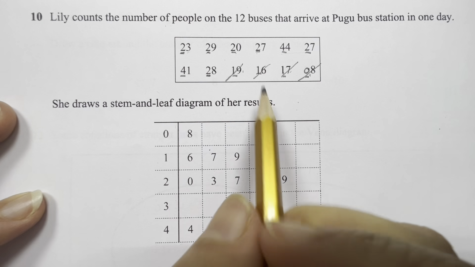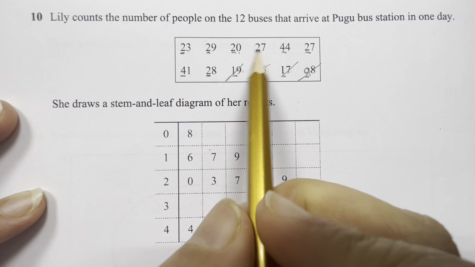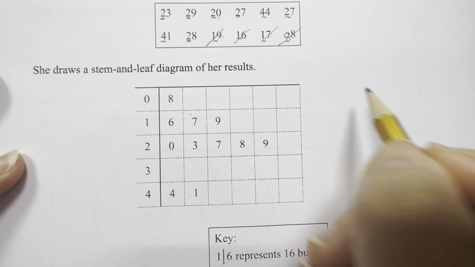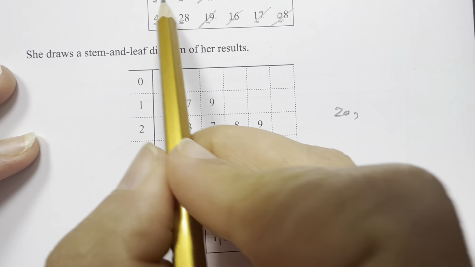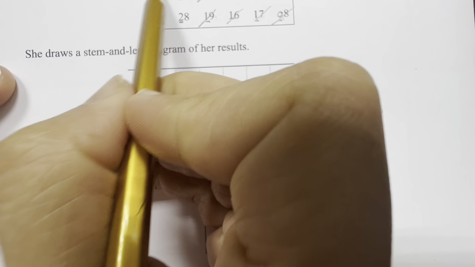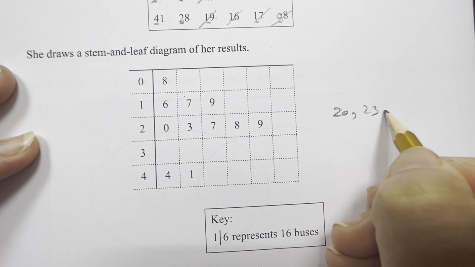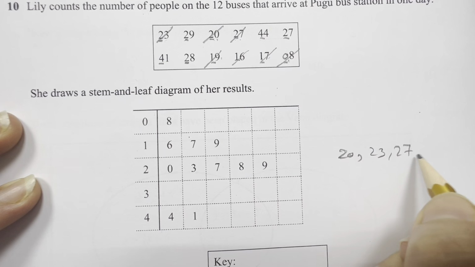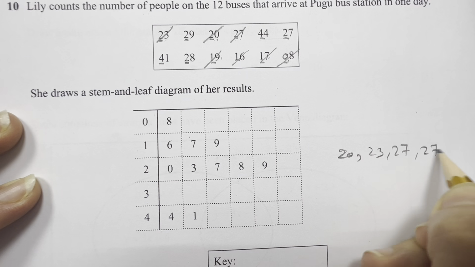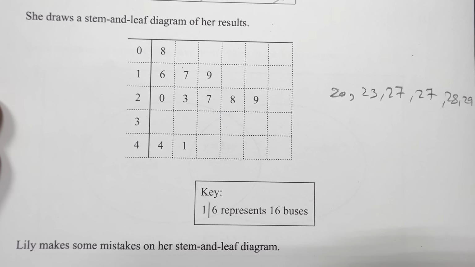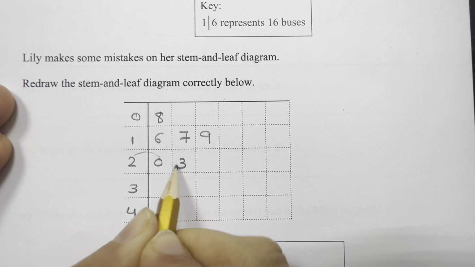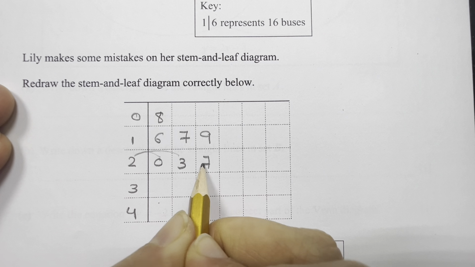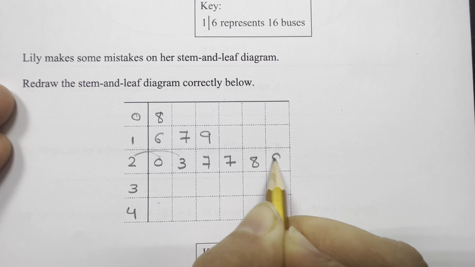Then for 2, I have 0. Then I can write them here to order them. 20. Then 23. Then 27. Another 27. Then 28. Then 29. So I'm going to write them here in order. 0 means 20, 3, 23, 7, 7, 8, 9.